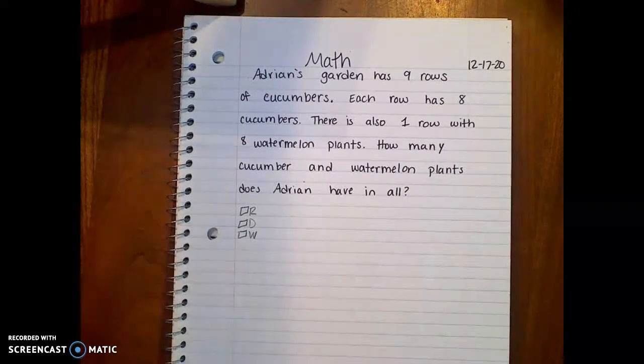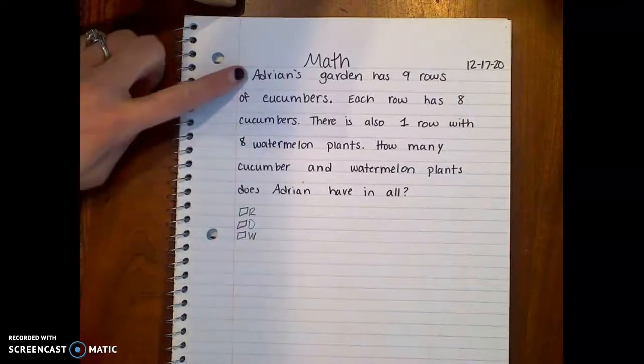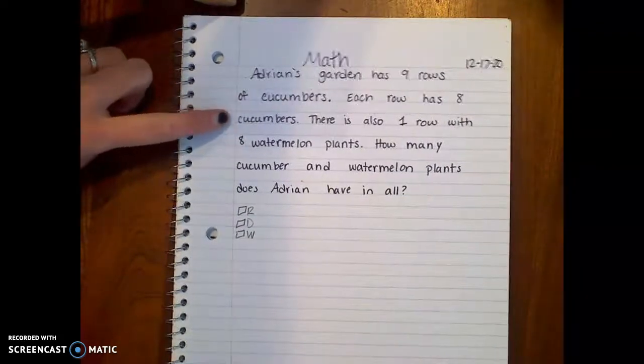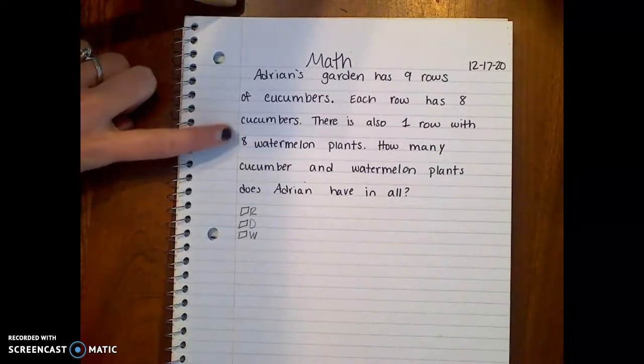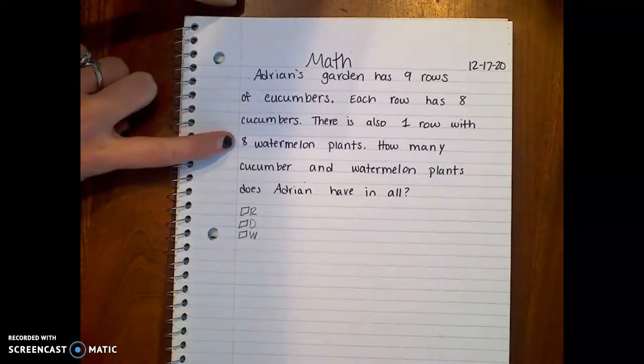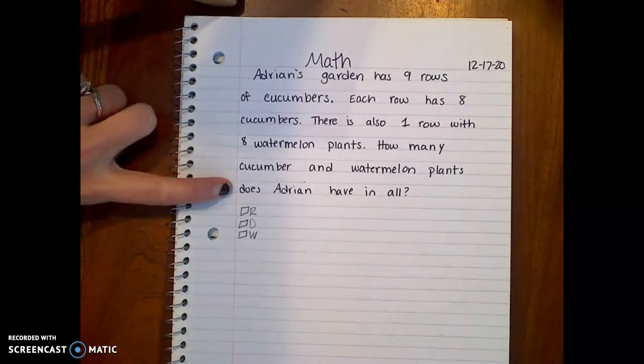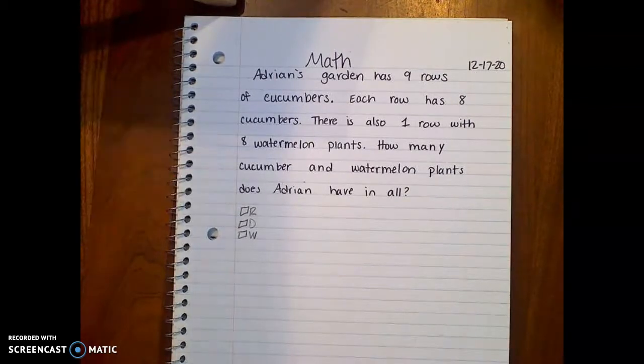So first thing we need to do is read this problem like a reader. Adrian's garden has 9 rows of cucumbers. Each row has 8 cucumbers. There is also 1 row with 8 watermelon plants. How many cucumber and watermelon plants does Adrian have in all? Okay, I read that like a reader.